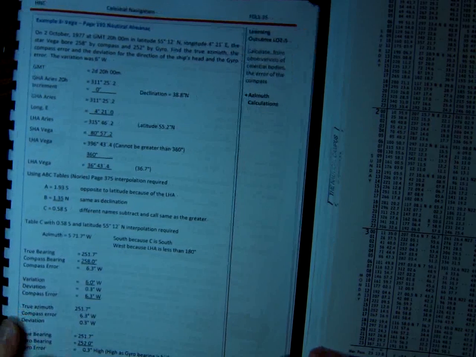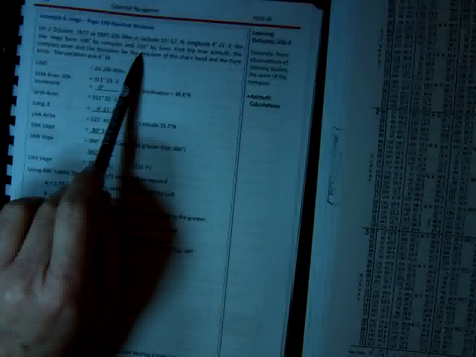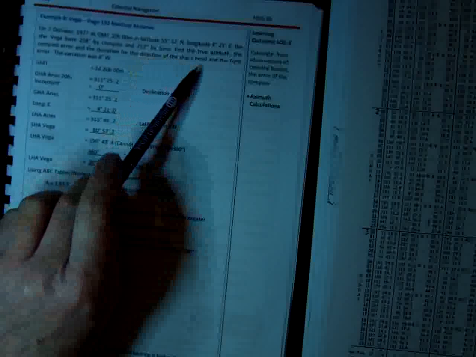Okay, we'll have a look at now calculating the azimuth for a star. We're going to look at the star Vega, example 3. We're told the day, October the 2nd, we're given a time GMT, latitude and longitude, the bearing by compass and gyro of Vega. So we need to find the true azimuth, and once we've got that we can find the compass error, deviation and the gyro error.